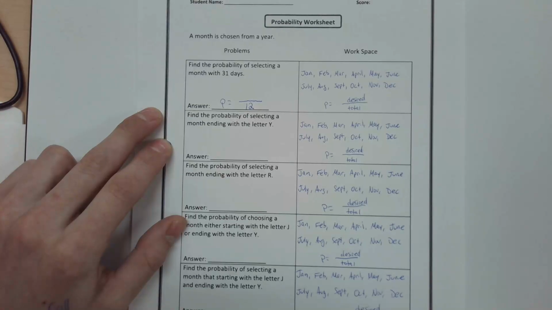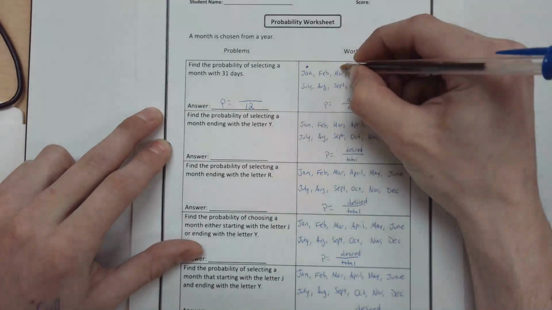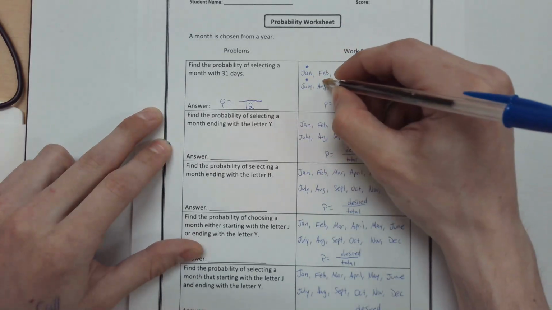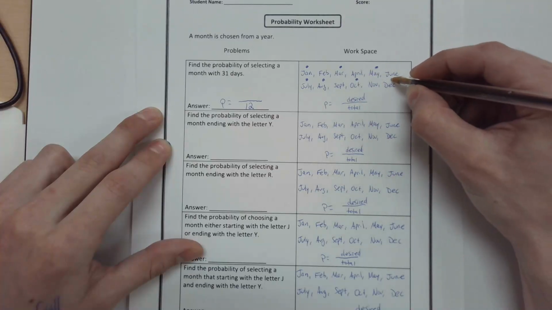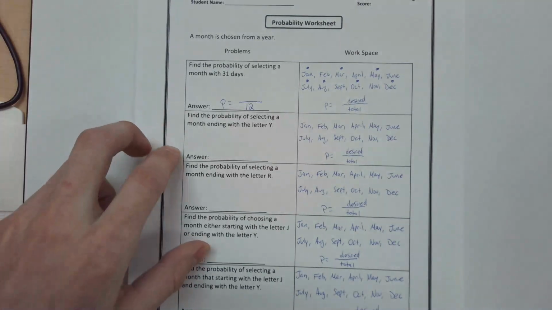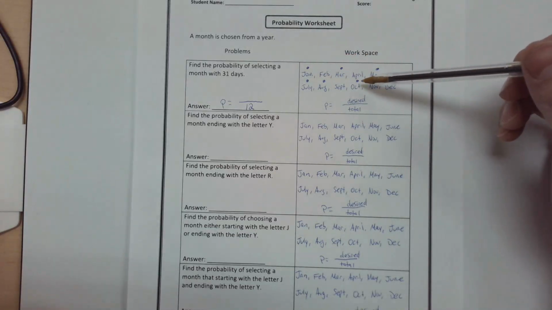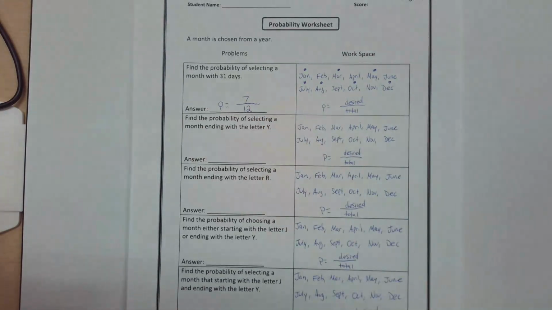I'm going to go ahead and tell you which months these are ahead of time, and then I'm going to tell you a little trick to remember. All right, there are 1, 2, 3, 4, 5, 6, 7. There are 7 months with a total of 31 days.